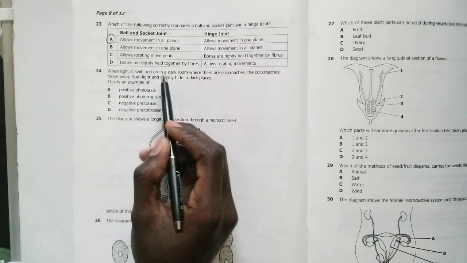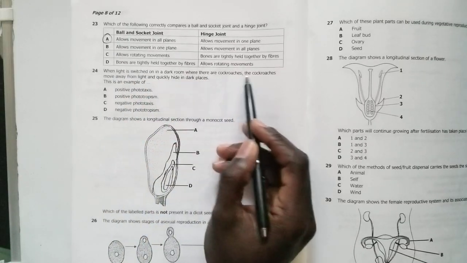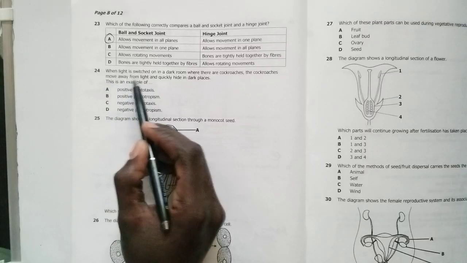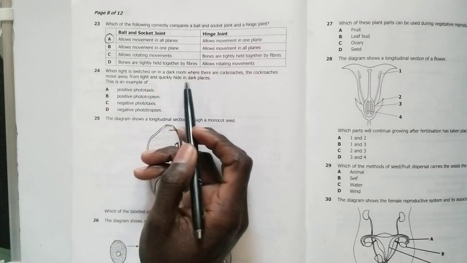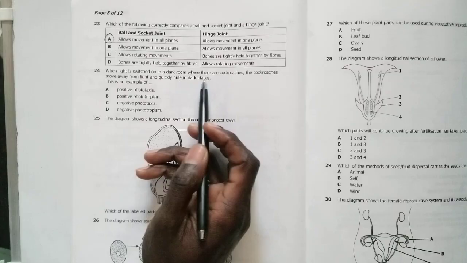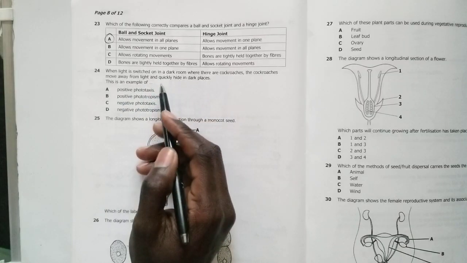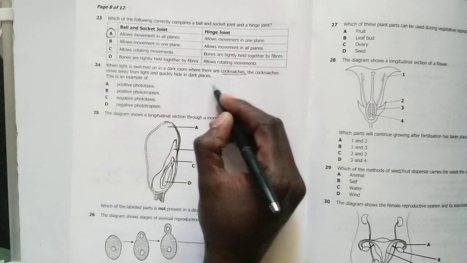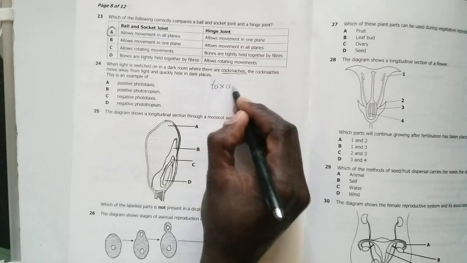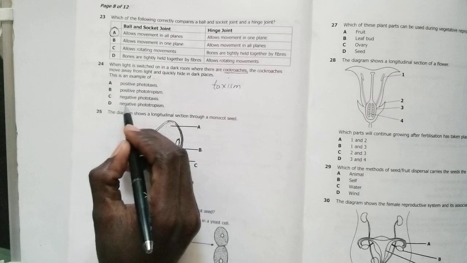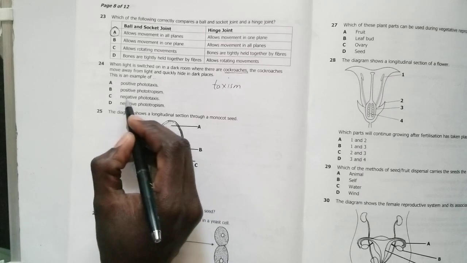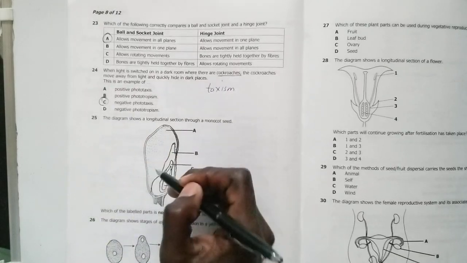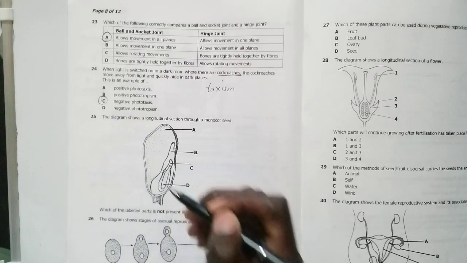When light is switched on in a dark room where there are cockroaches, the cockroaches move away from the light and quickly hide in dark places. This is an example of, when it involves invertebrates, taxism. So it's negative phototaxis, as we call it, because the cockroaches are running away from light.